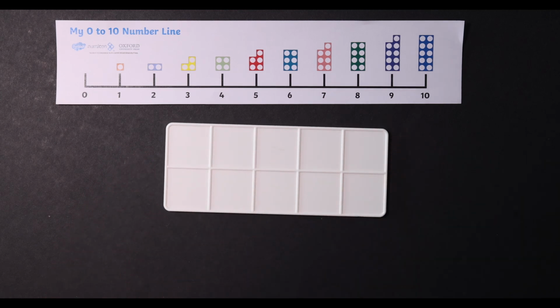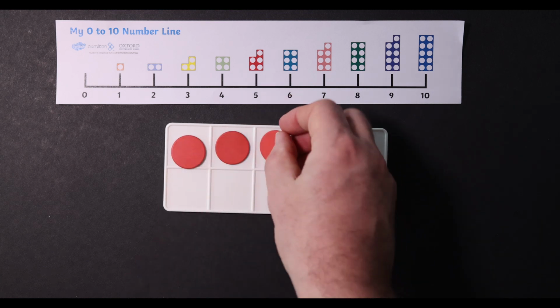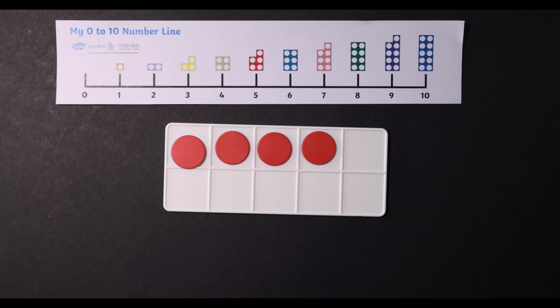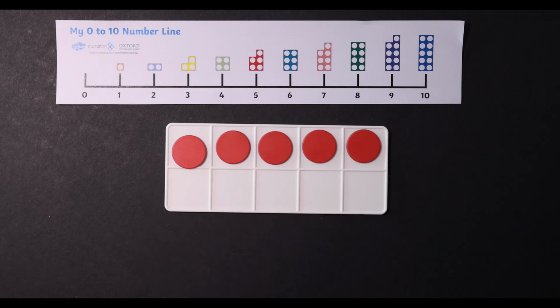What's one more than 4? They can count out 1, 2, 3, 4, and then add one more, and hopefully they'll remember that there's 5 filling up the top part of the frame. They can also check on the number line.